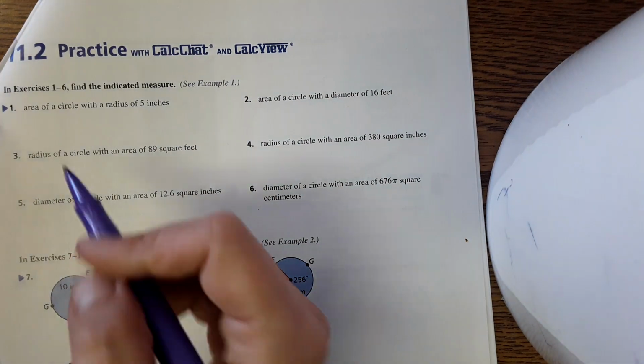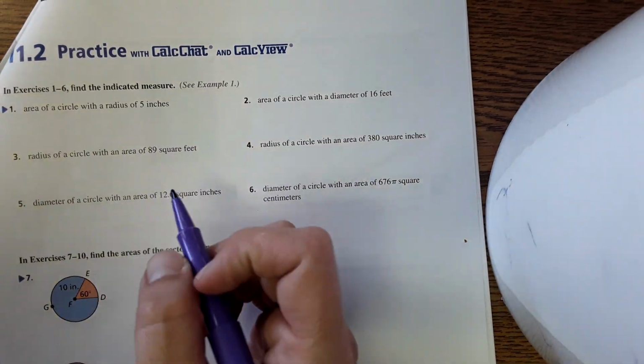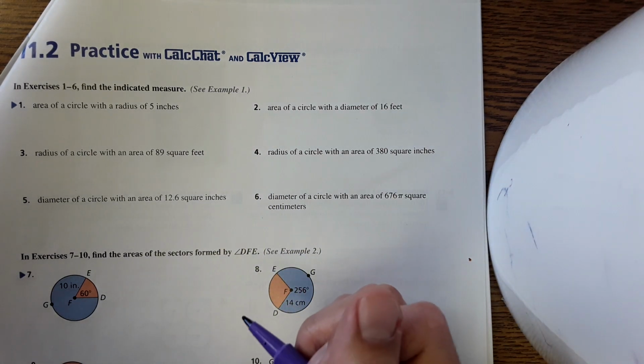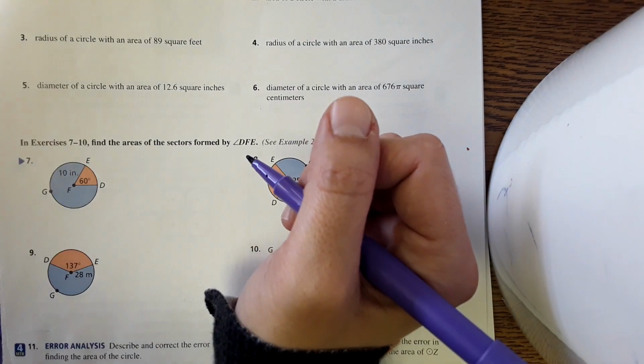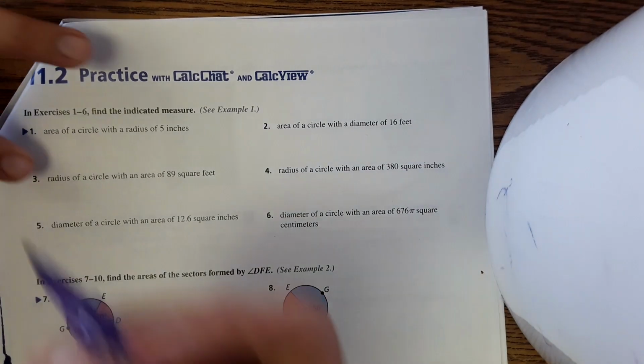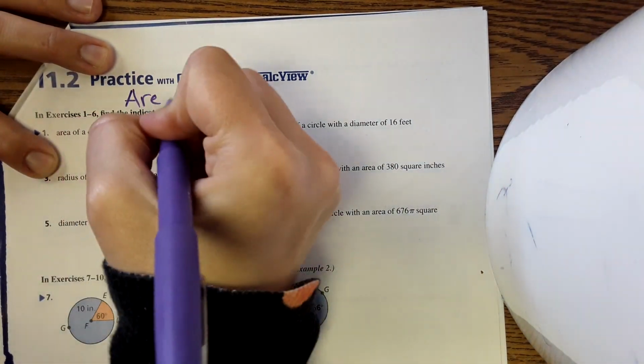First part of the lesson is on area of a circle. Just reviewing area of a circle and then working backwards to find radius or diameter depending on what they're looking for. And then the second part, we're going to be finding the area of just a sector, which is a portion of the circle. So at the top, write down area of a circle.